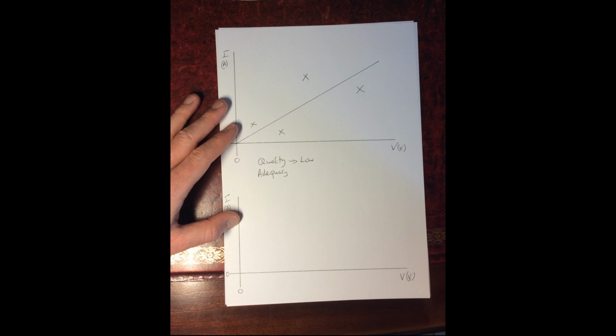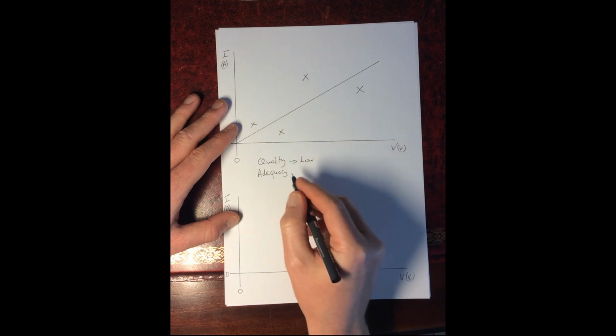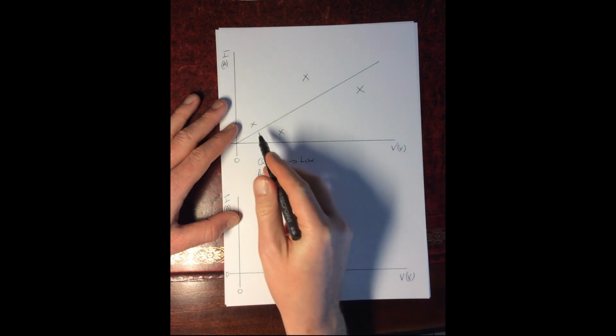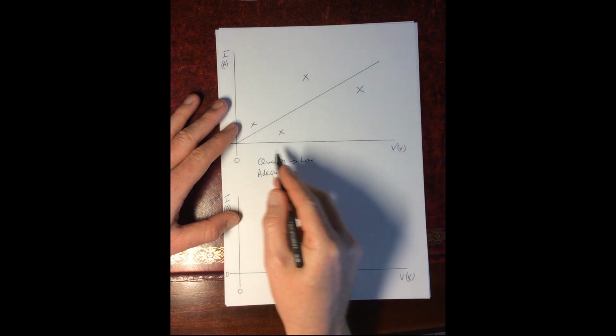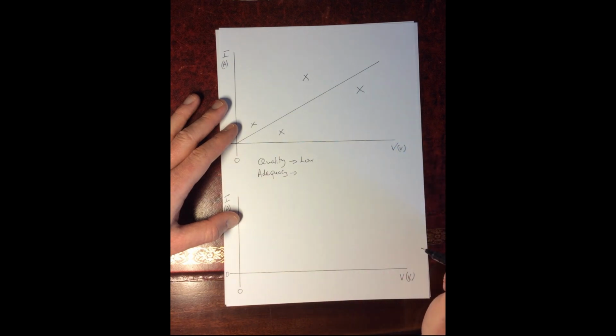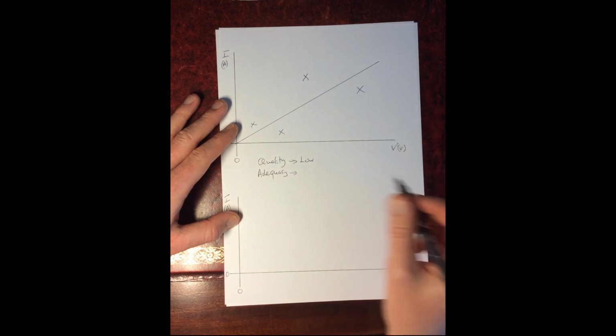You then may be asked to comment on adequacy. Now, there are only 4 data points here, so this is inadequate data. It's not adequate. In order to plot a line of best fit and to find the correct pattern in results, you need to have at least 5 results, data for at least 5 different values of your independent variable. So this data is inadequate.